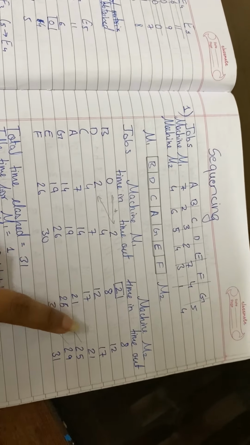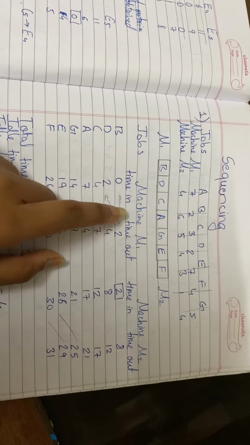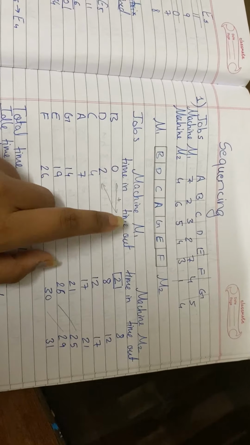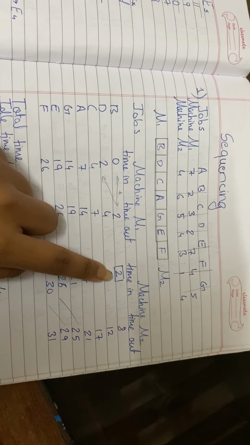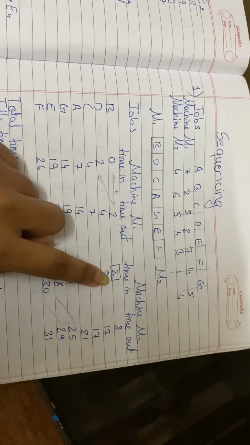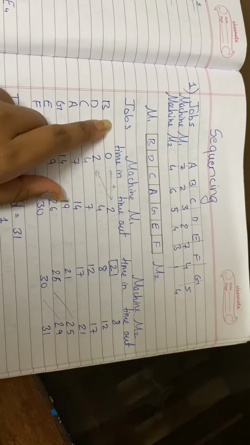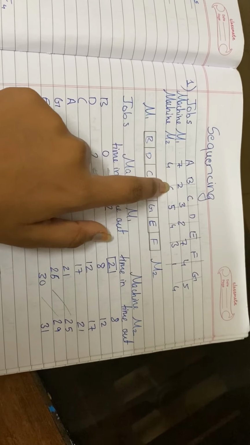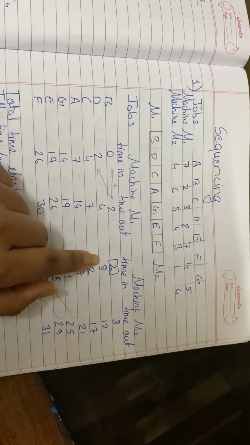So then we move to this m2. For time in m2 you need to carry the previous box's time out, so you carry it over here. Then for time out for m2, b you need to check. If you check b's part for m2, you can see it's 6, so 6 plus 2 is 8, we carry it down.